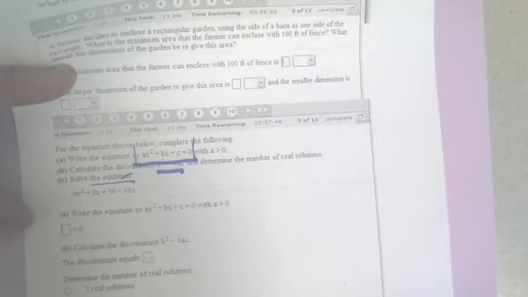Okay, number 6 here. Find the equation shown below. Compute or complete the following. We want to write the equation in standard form, we want to calculate its discriminant, and we want to solve the equation. This is essentially talking about the quadratic formula here.